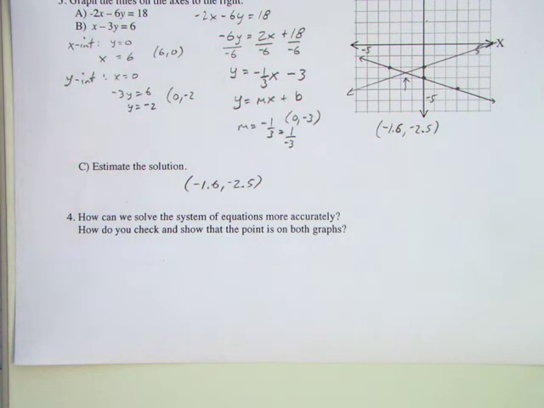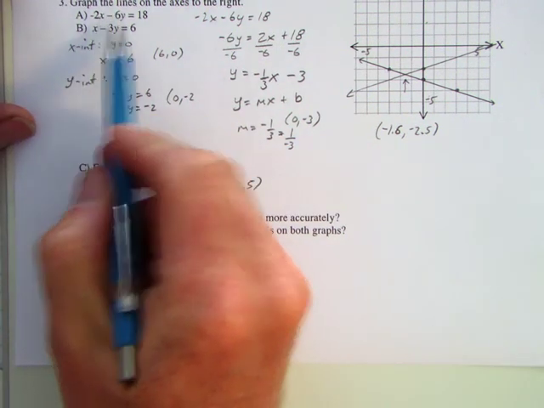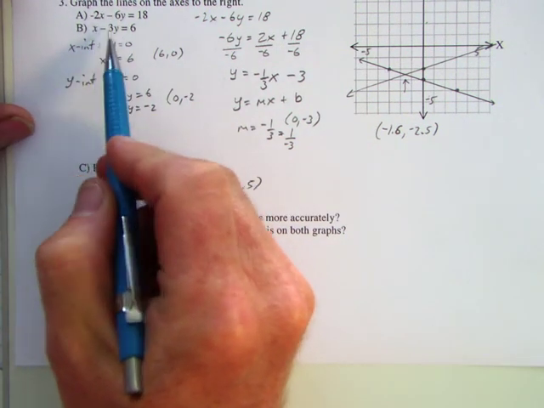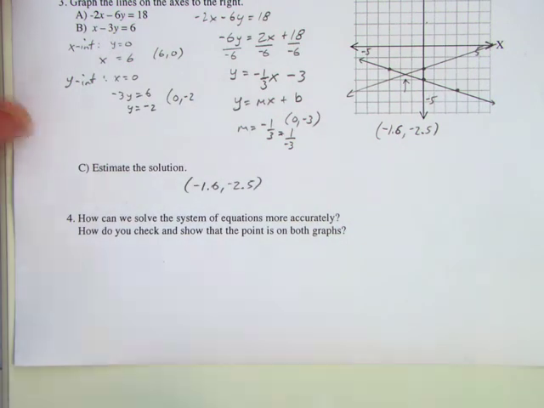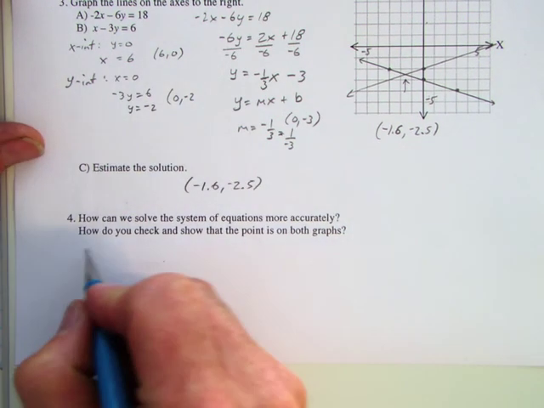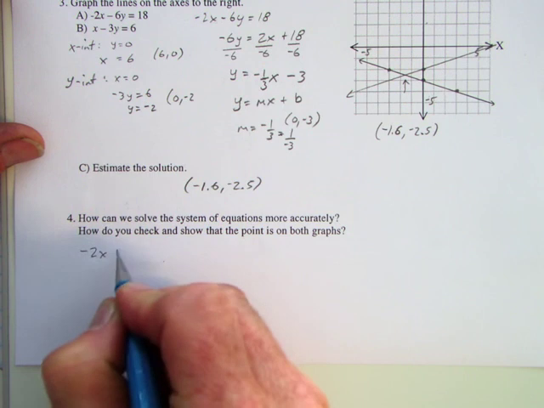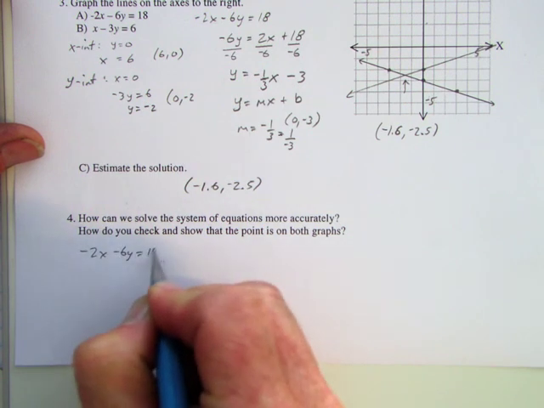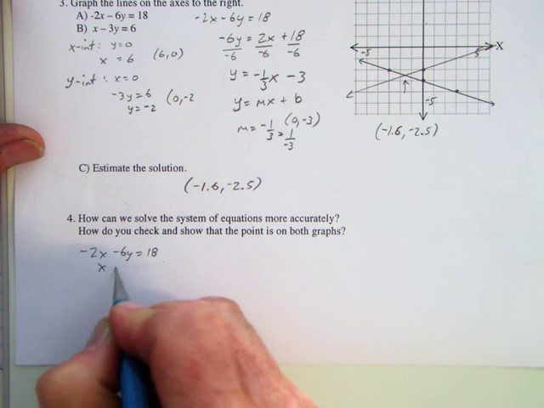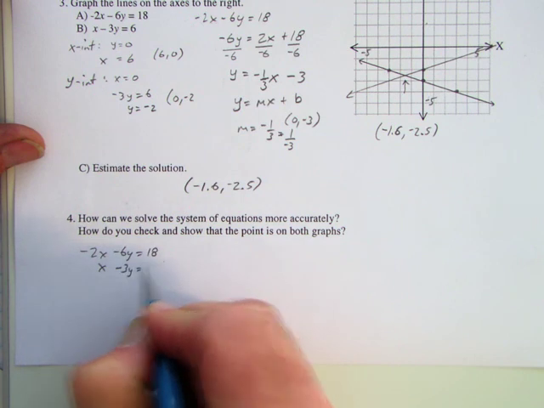Either method will work. When we have x and y on the same side of each equation, typically the linear combination or the add-subtract method's better. So let's do that. -2x minus 6y equals 18. We'll rewrite them. x minus 3y equals 6.